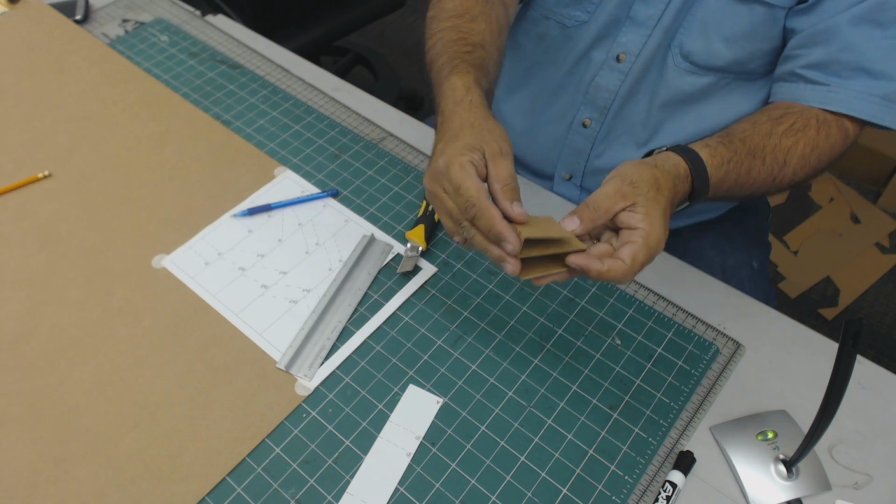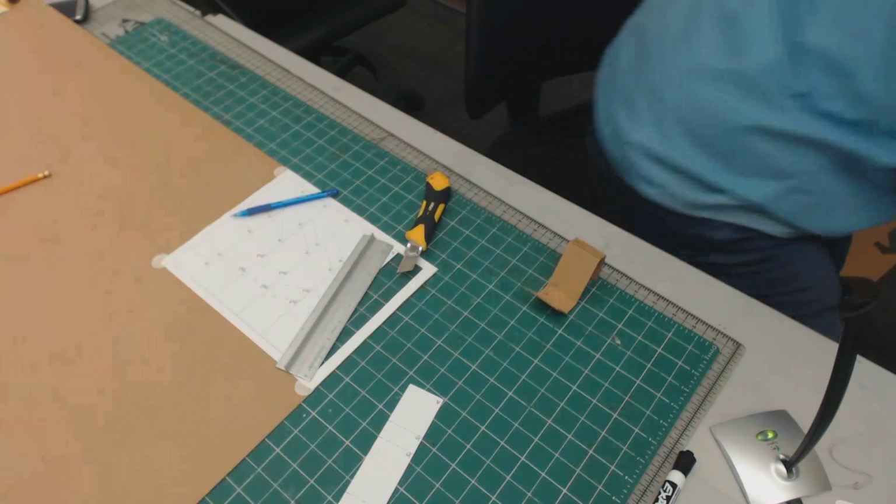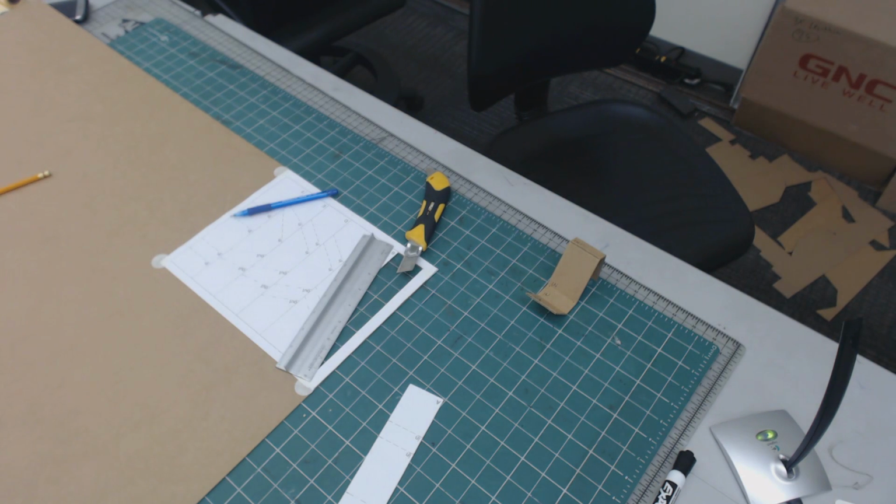And there is my second set of folds. Okay, I'm going to go check and see how much time we've got on the video because I don't want it to get too long. Oh, that's long enough.